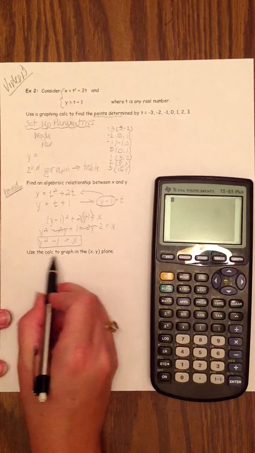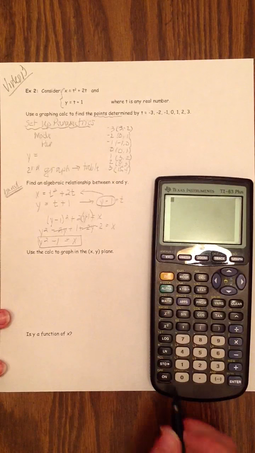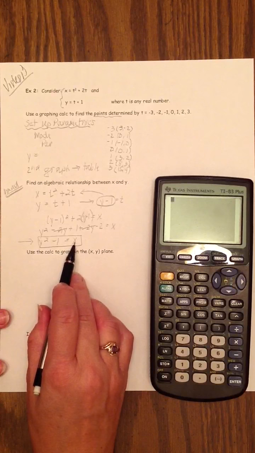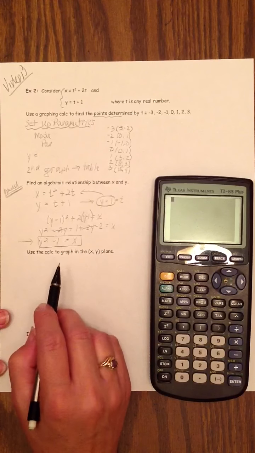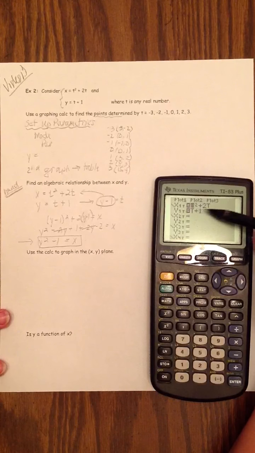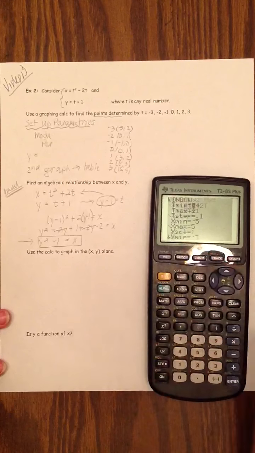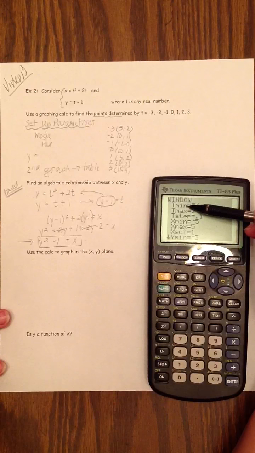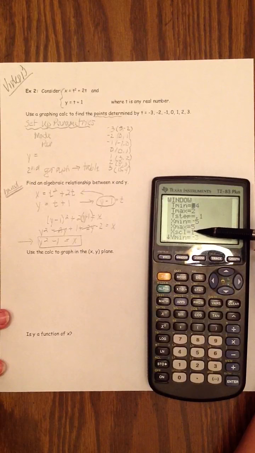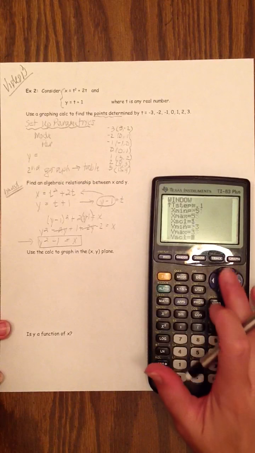Then we use the calculator to graph this in the xy plane. Notice our calculator will not accept that equation because it is an x equals equation. So we have to graph it from our parametrics. If we go back into y equals, here are the two equations. We need to set up a window that's going to work for us. When we set up the window, we have a t min and a t max, a t step, an x min and an x max, an x scale, and then a y min and a y max.